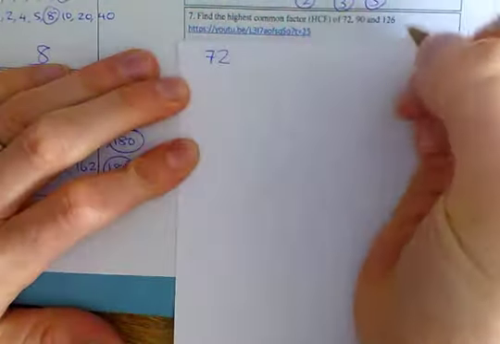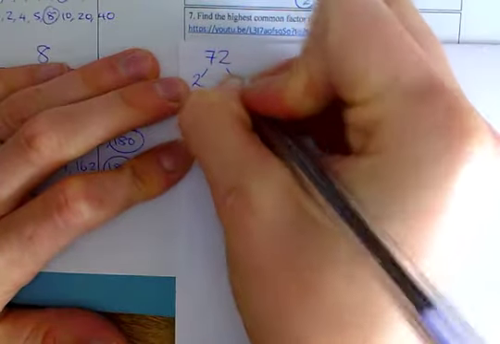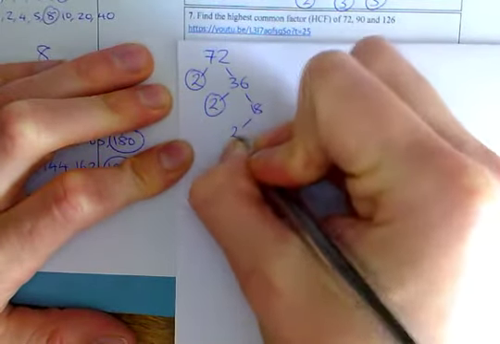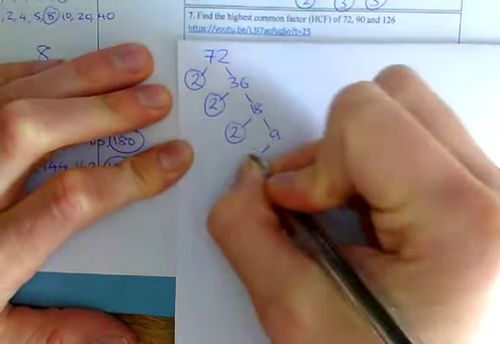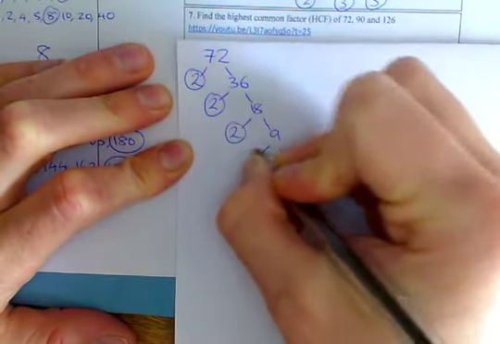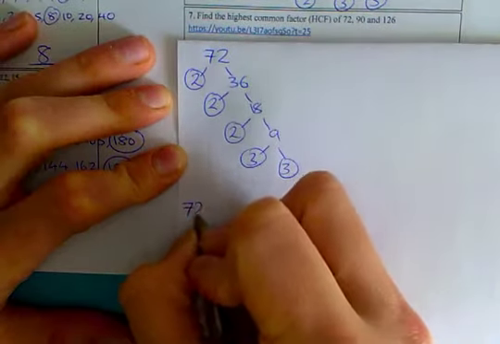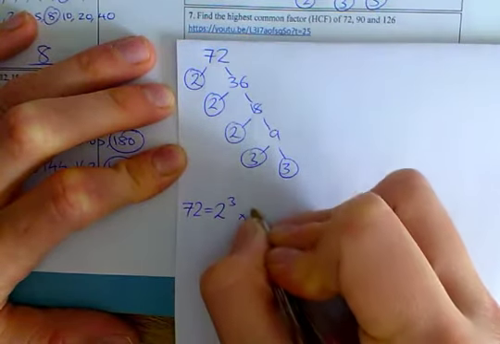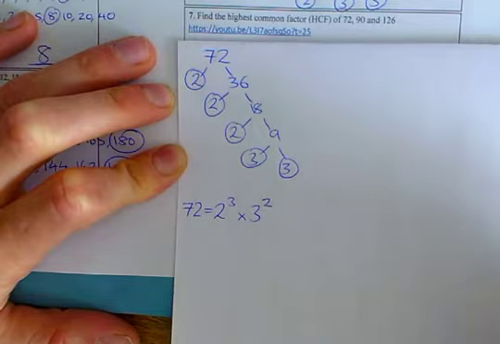So 72 as a prime factor tree, I can break into 2 times 36, which can break into 2 times 18, which can break into 2 times 9, which can break into 3 times 3. So I can say 72 is equal to 2 cubed times 3 squared.